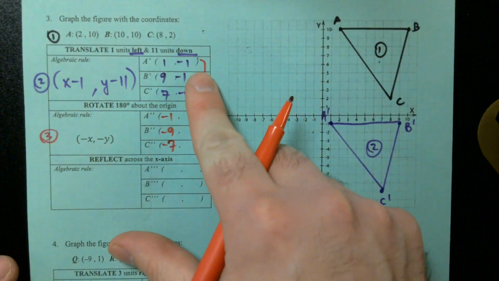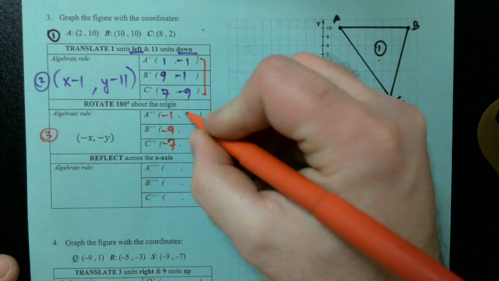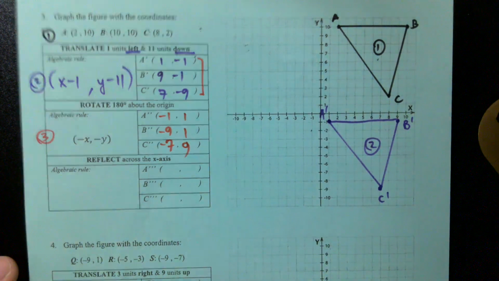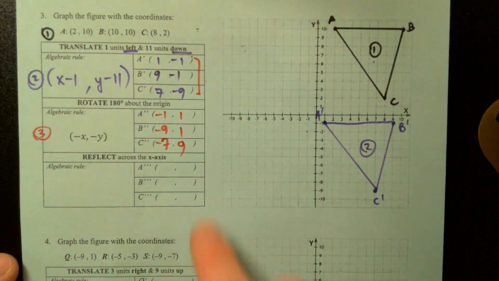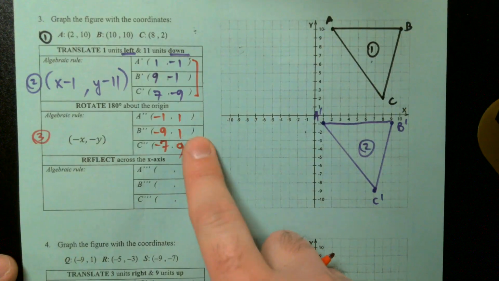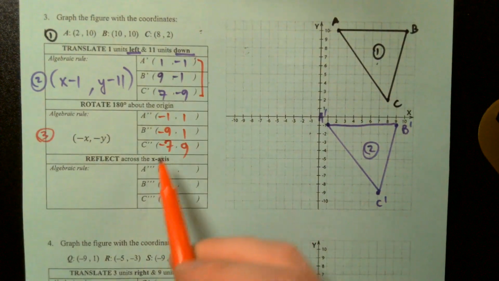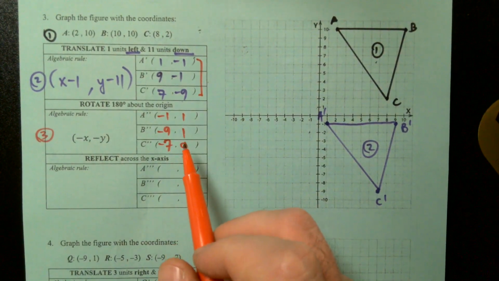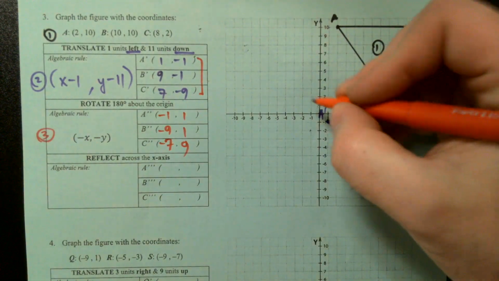What do -1, -1, and -9 become when I flip the signs? +1, +1, and +9. For those of you that used your transparent slides, does that look like the same coordinates you got? Yeah, go ahead. Anyone else? Are those the same coordinates you guys got, yes or no? Yes? Okay. So then I can just plot the points.